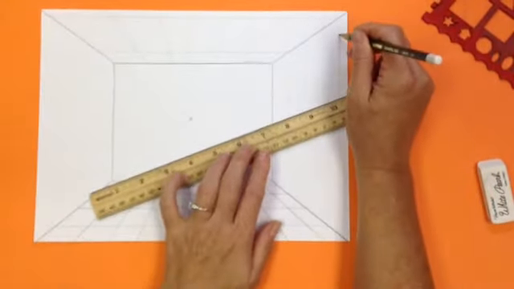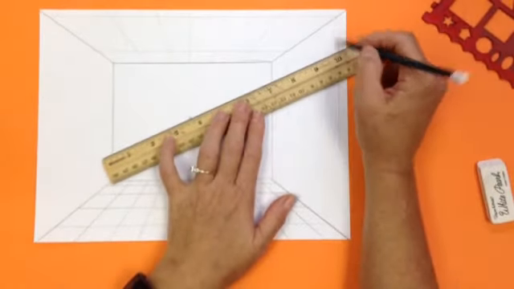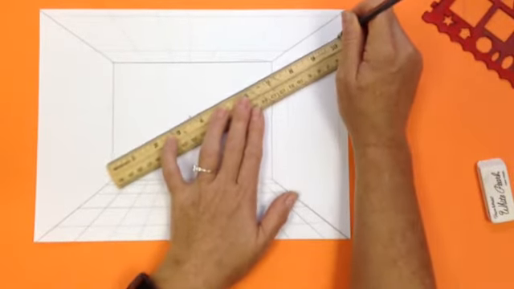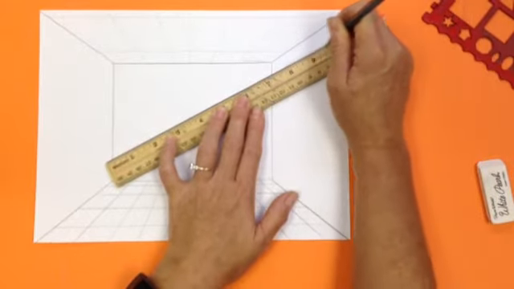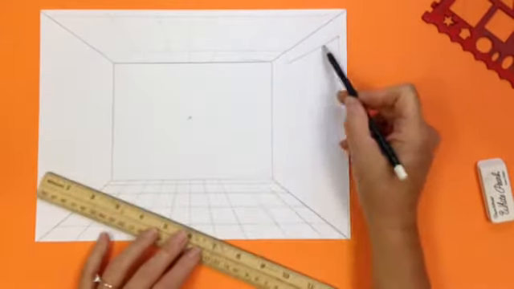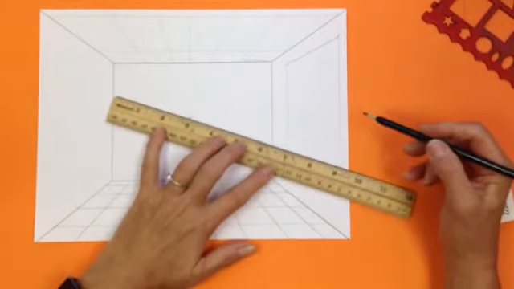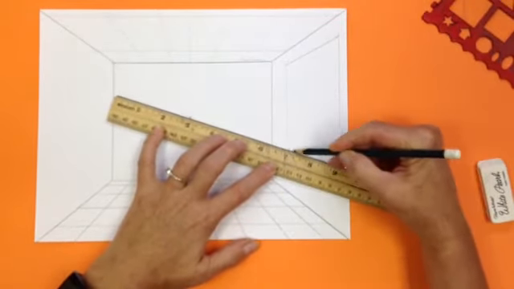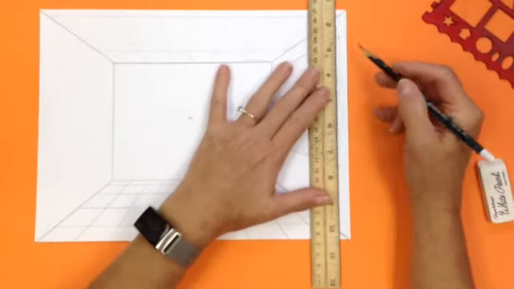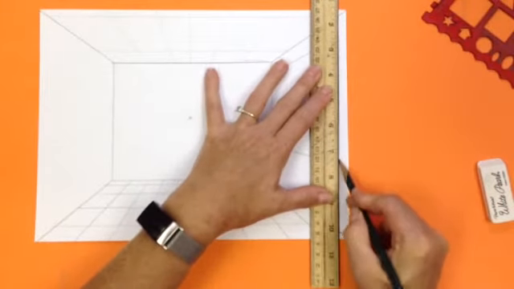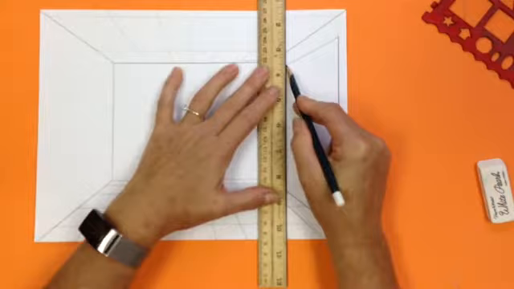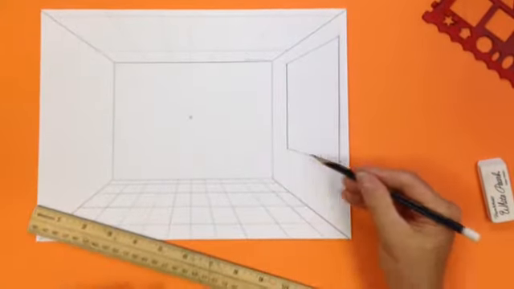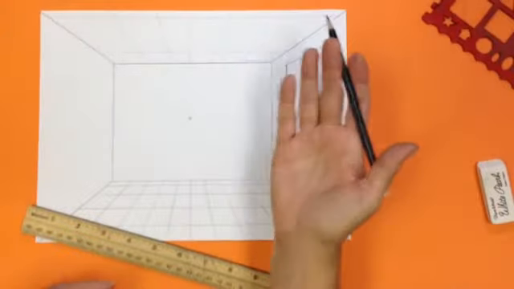If I want my window to be this big on my wall, I'm going to start the top of the window way up here. I'm going to follow that dot to the angle. I'm going to do the bottom of the window the same way. This is going to be the bottom of my window. I need to make it a smidge longer. And this becomes my window. Can you see how now it looks like that side of the room is coming towards you?